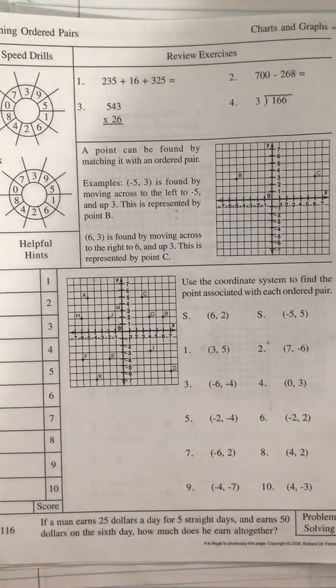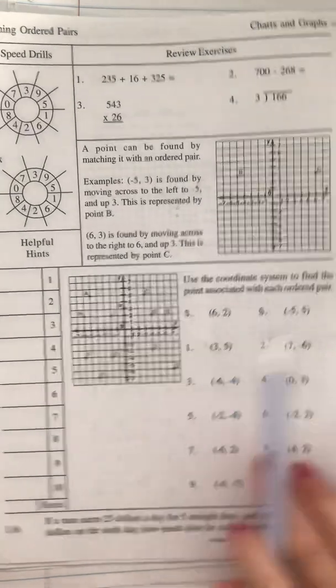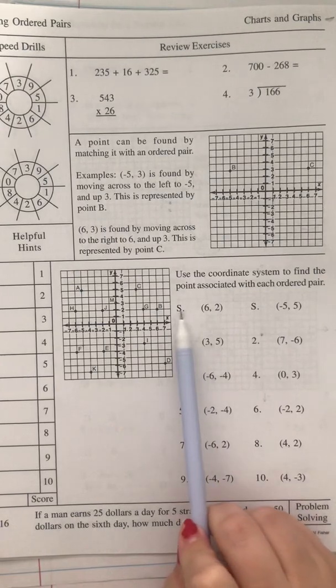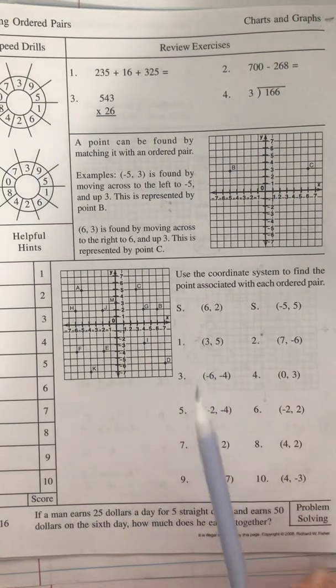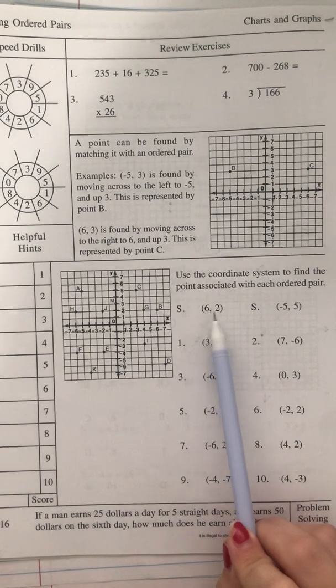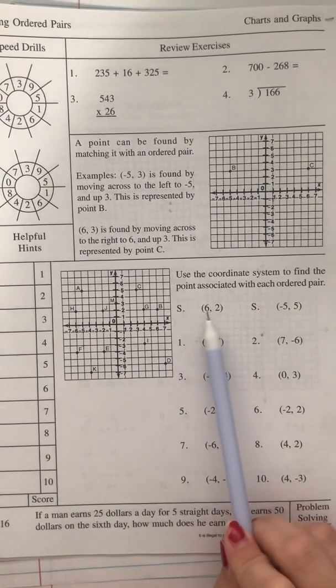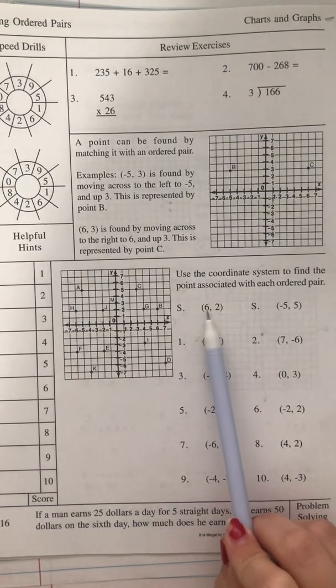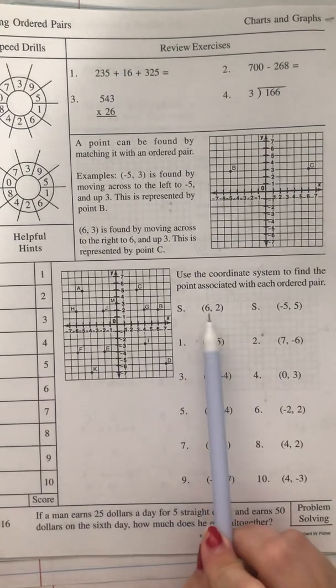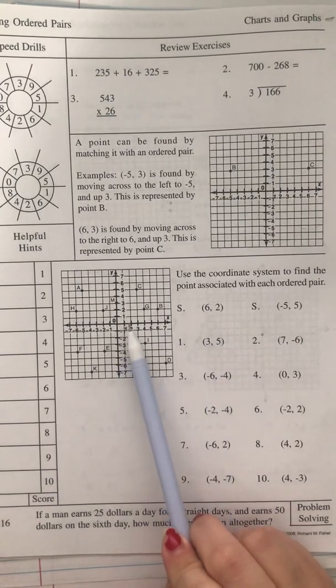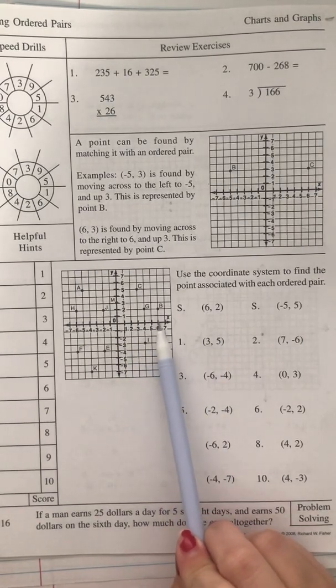So I'm actually going to start with our first sample to show you how to do this. So we're going to find the point, not the ordered pair. For the first sample, sample 1, it says to find the point that is associated with 6, 2. So remember that these are both positive. When you have the first number positive, it means you are going to be going to the right of the 0. So let's go to the right of the 0 by 6. 1, 2, 3, 4, 5, 6.